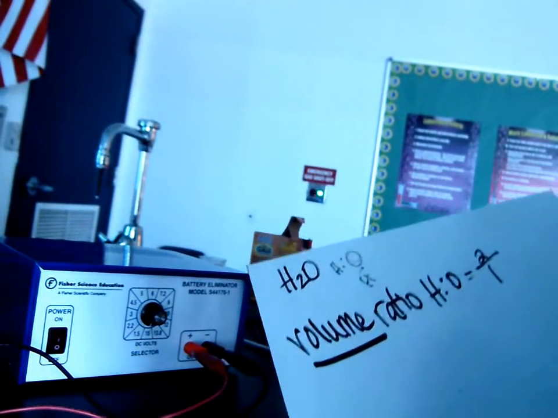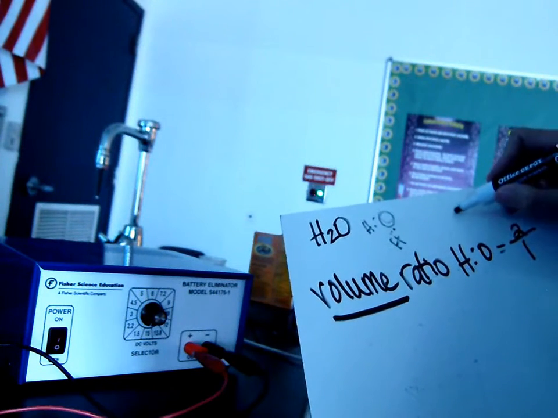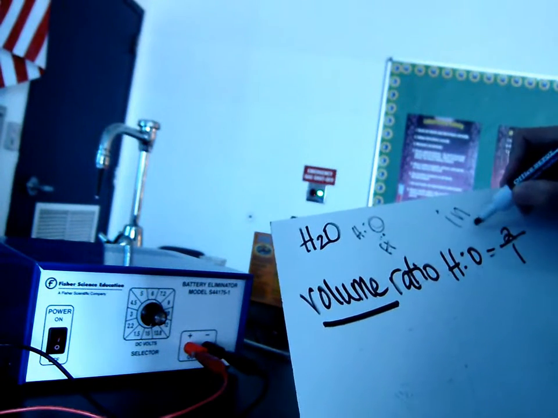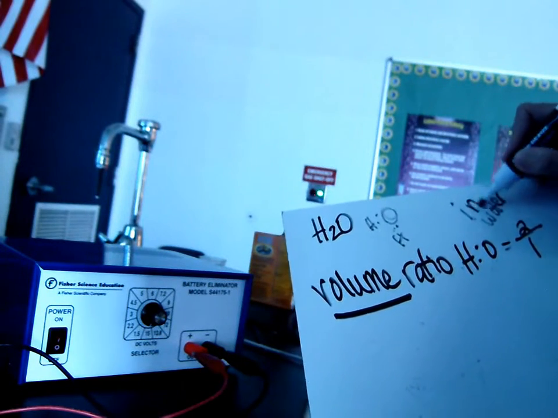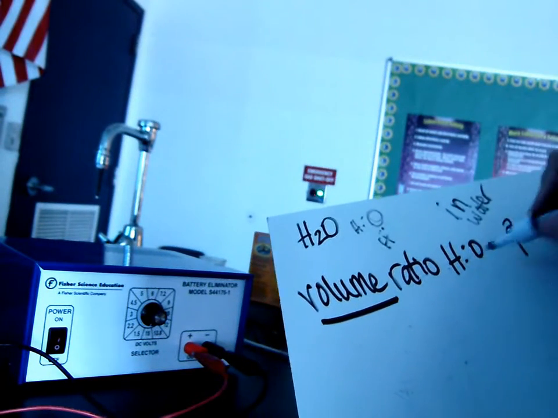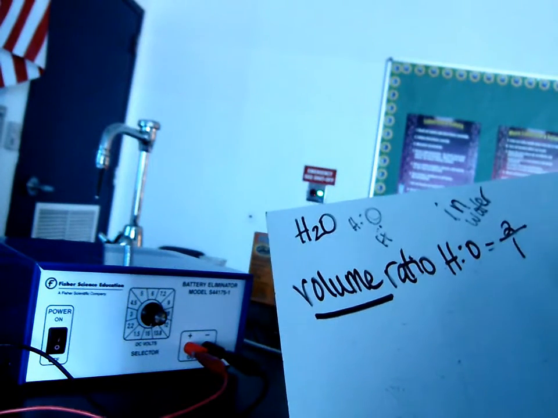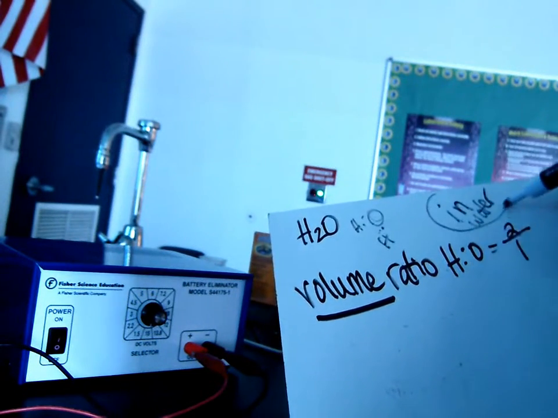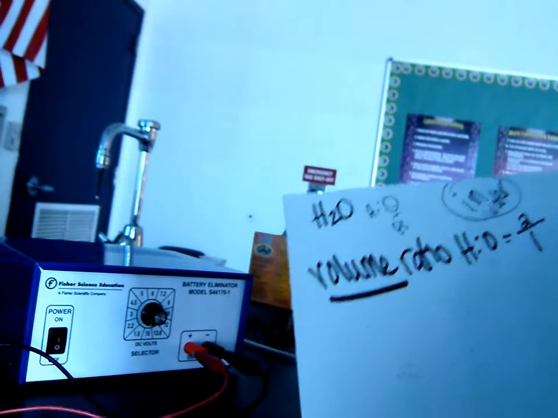And again, let's also clarify the volume ratio of hydrogen to oxygen in water. Because there's many compounds that exist that contain hydrogen and oxygen. So when we talk about a ratio of hydrogen to oxygen, we always need to clarify what we're talking about, the hydrogen and the oxygen that we get when we decompose water.